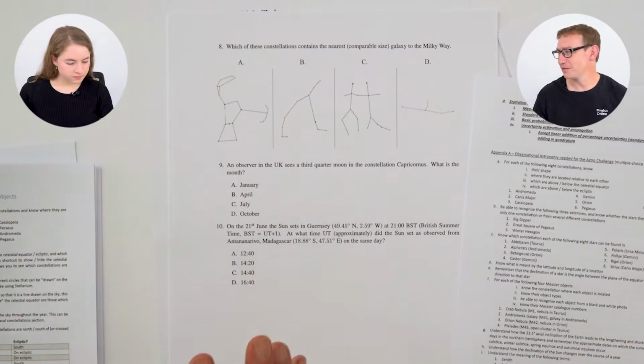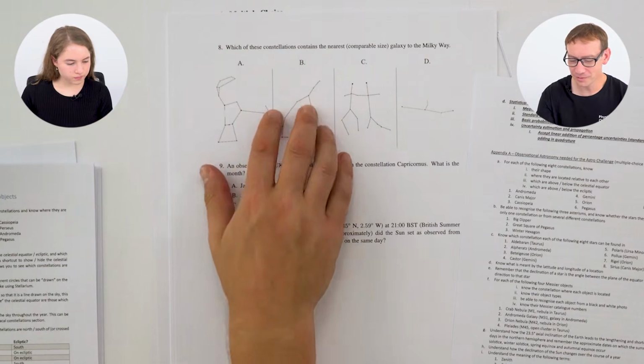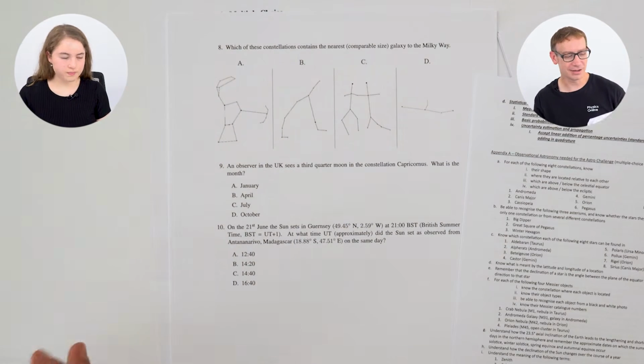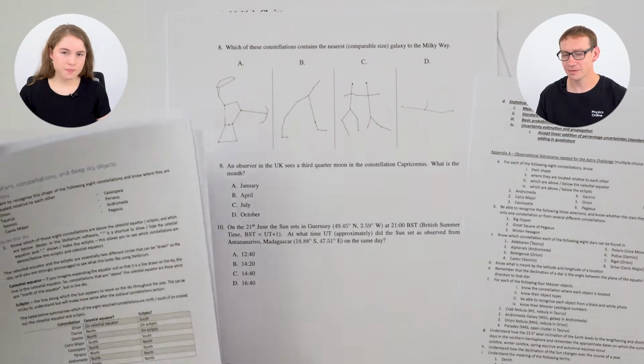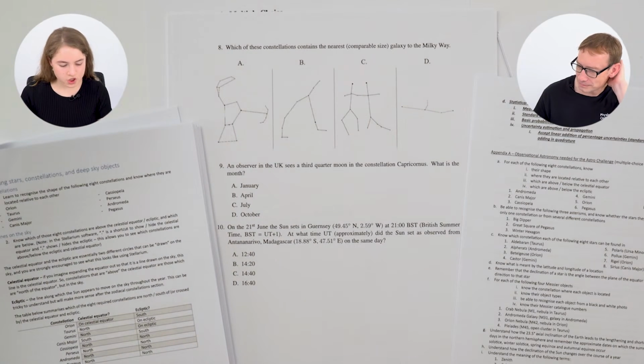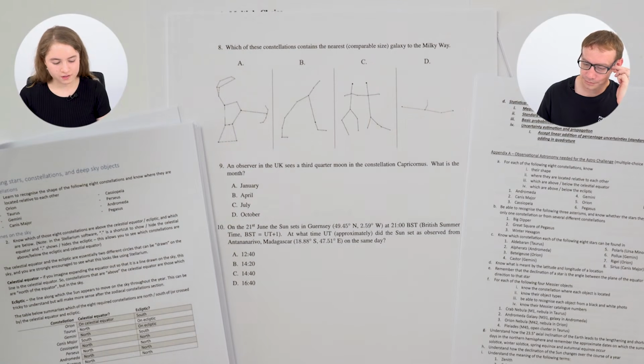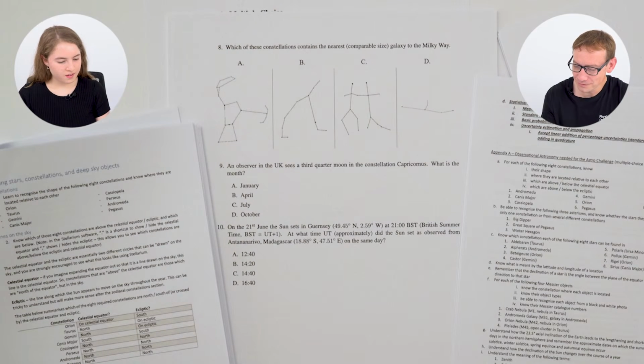So the next one is question 8. This one is about some constellations. I've seen again in the guide, it has about, I think, 8 constellations that you need to know about. So the syllabus has 8 constellations, 3 asterisms, 8 stars, 4 Messier objects. So what's an asterism? An asterism is a group of stars that look like they have a very recognizable shape, but themselves they don't form a constellation.